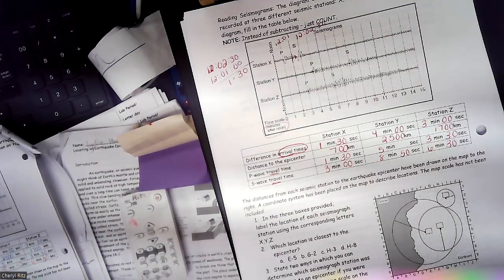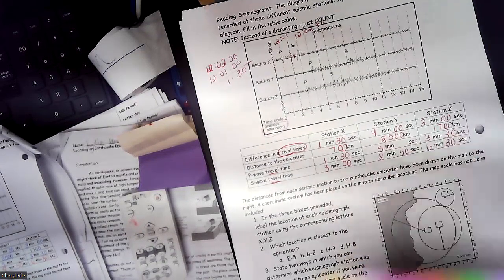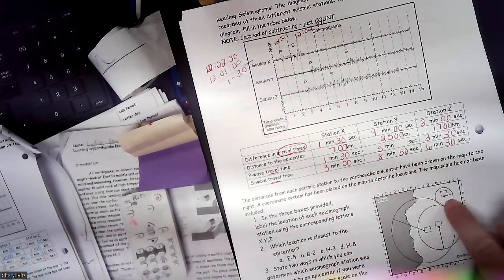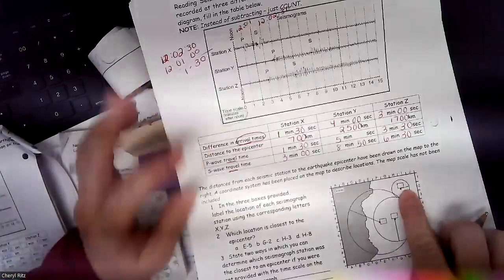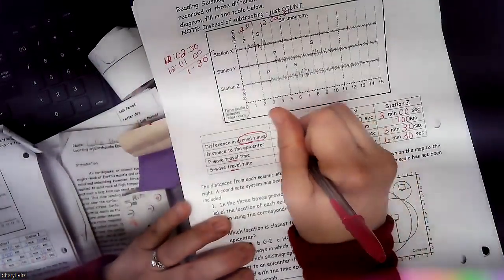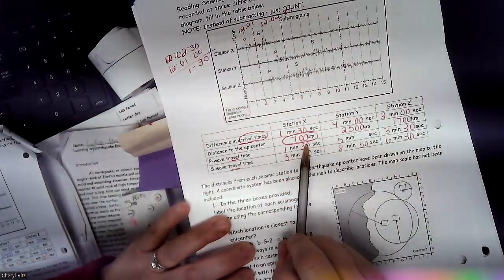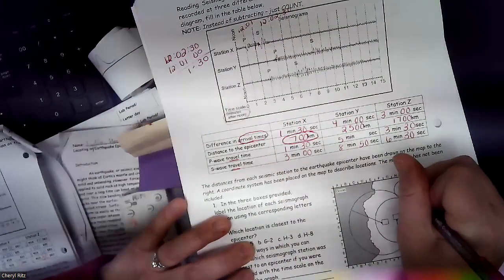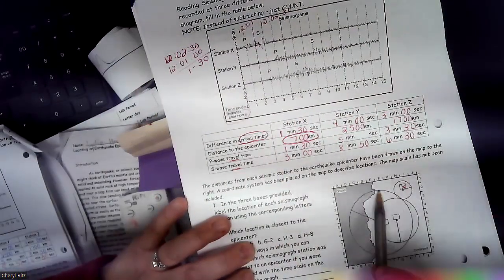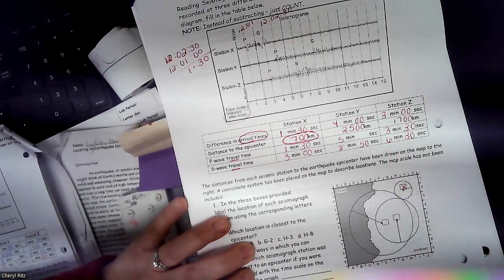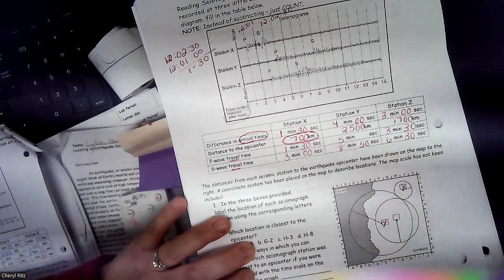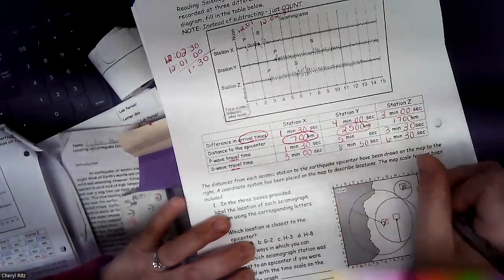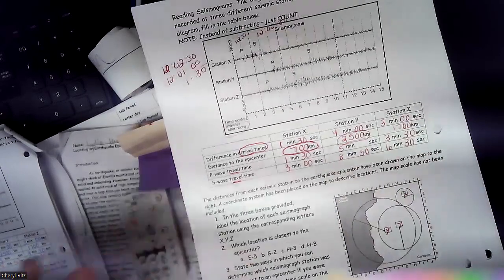No. All right, then on the bottom, it says in the 3 boxes provided, label the location of each seismograph, X, Y, and Z. So which one is this small circle? How'd you know? It has the smallest distance, or you could also see that it's the smallest arrival time too. This one's X. Let's look at the biggest circle next. Which one is the biggest? Y, because again, biggest distance, so that means this medium one is the middle one, Z.